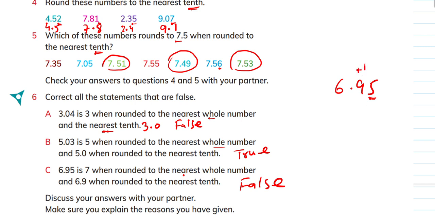When you add 1 here, 1 plus 9 will become 10. Now we will never write 10 in the decimal part, yes? I will write the 0 point and then this 1 will be carried to the next one. Yes? It will become 7.0. So when you round, instead of 6.9, it should be 7.0. Okay? Got it or not? Clear?